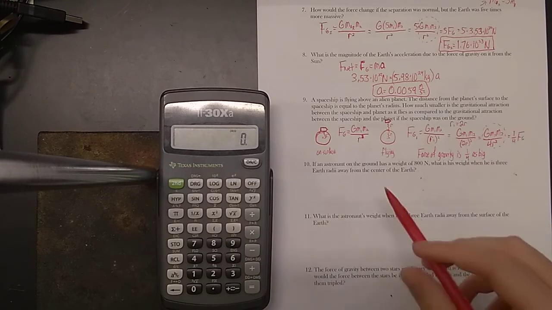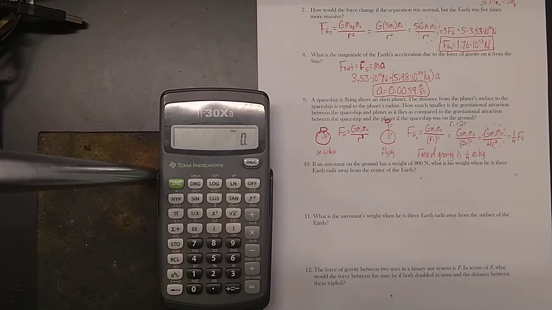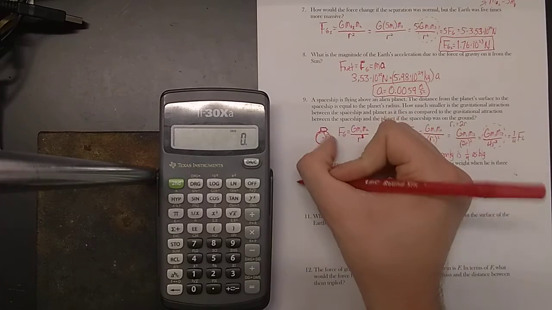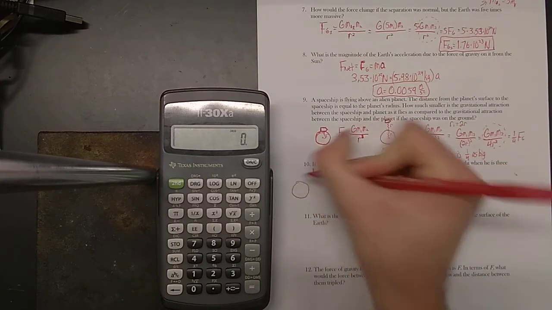We have some similar questions for 10 and 11. If an astronaut on the ground has a weight of 800 newtons, what is his weight when he is 3 Earth radii away from the center of Earth? So here's what we're going to do.